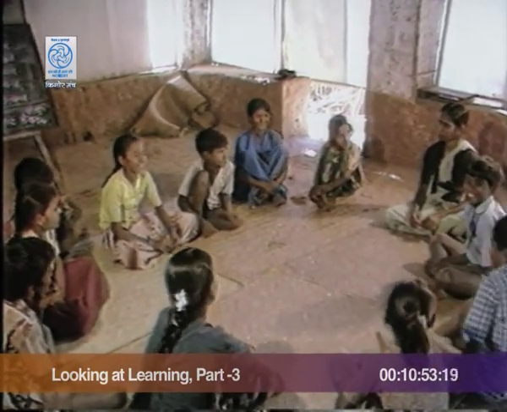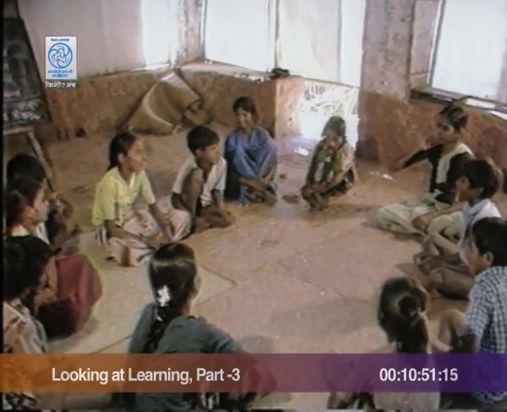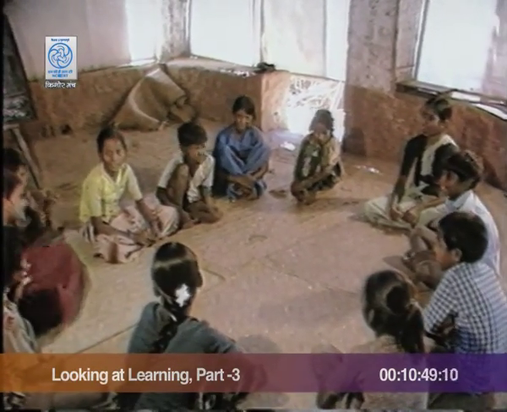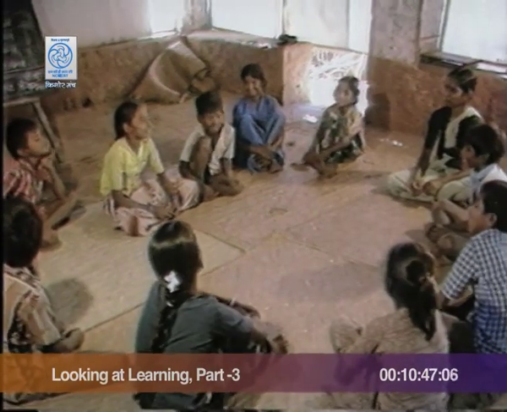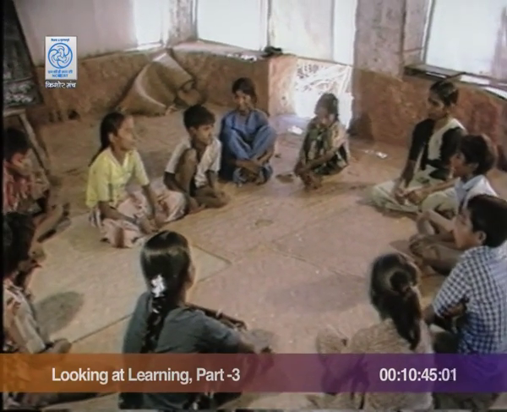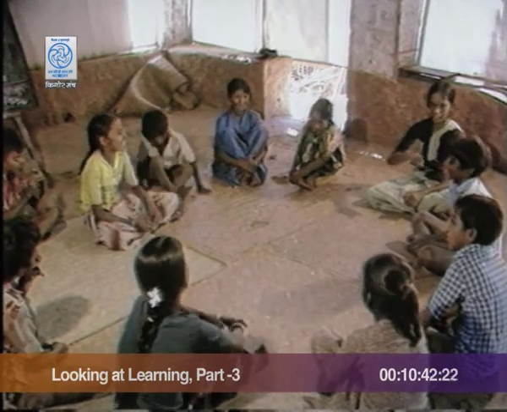Buzz. The last child in is the winner. The game can be played with multiples of other numbers and is a beautiful, concrete example of the principle of multiplication.